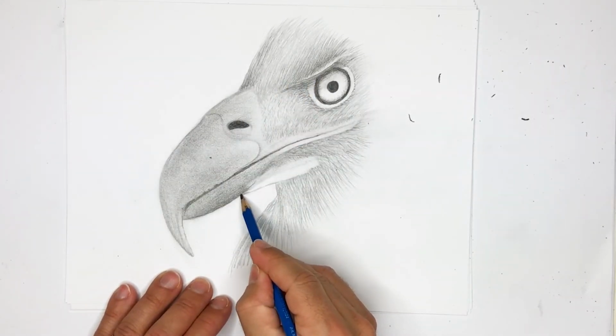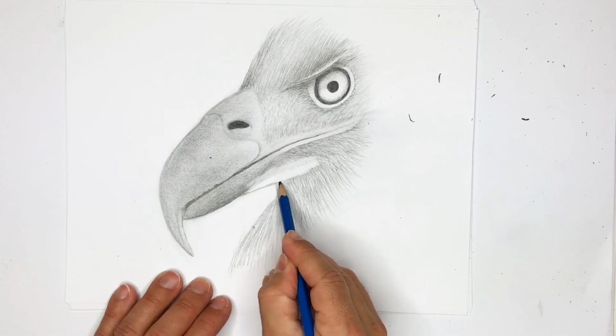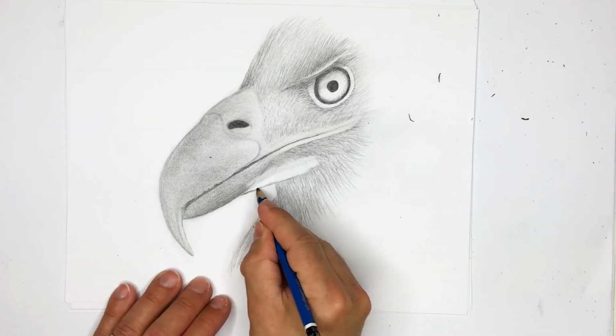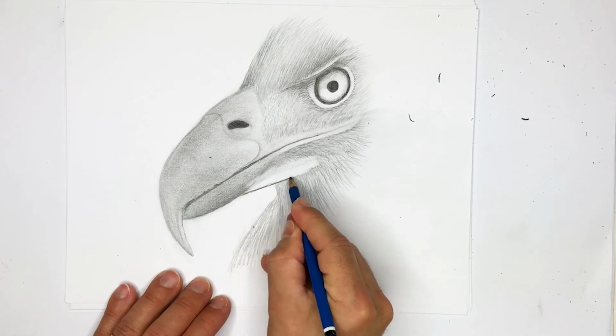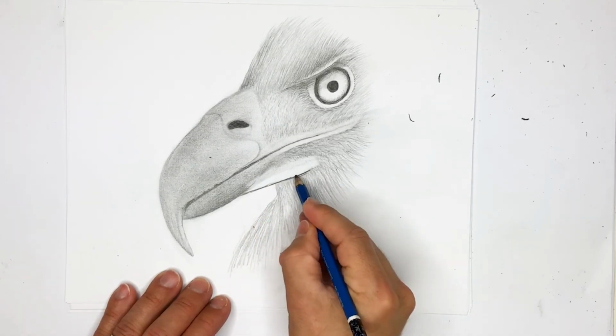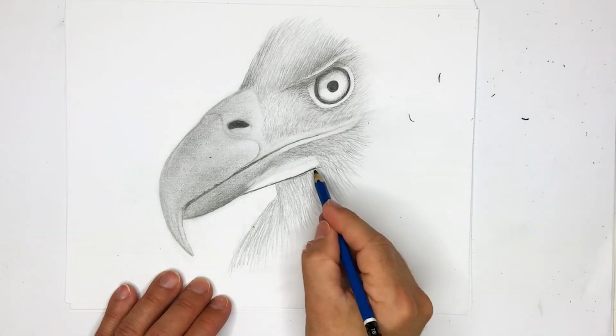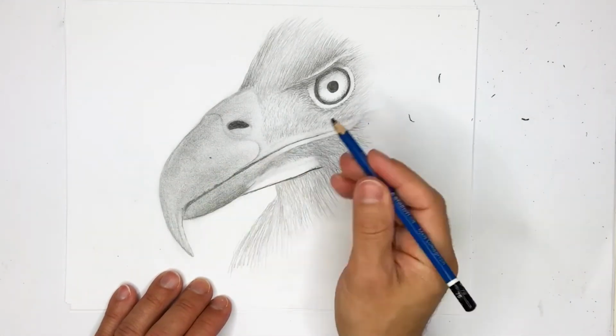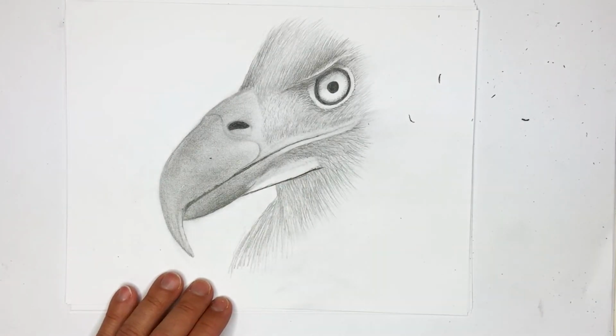So let's basically do that. Okay, so we're gonna go across from here and we're gonna go across. If you want, you can use a darker pencil and you can just get that going across. Okay, so we've done that. The question becomes, you know, how do we fill this in? How do we make this look right?